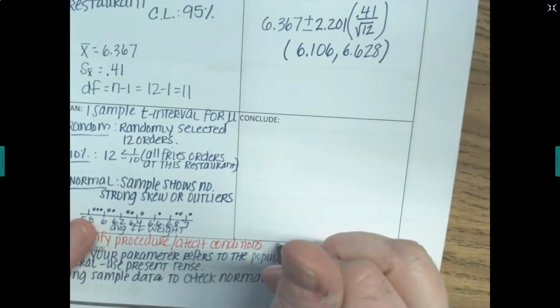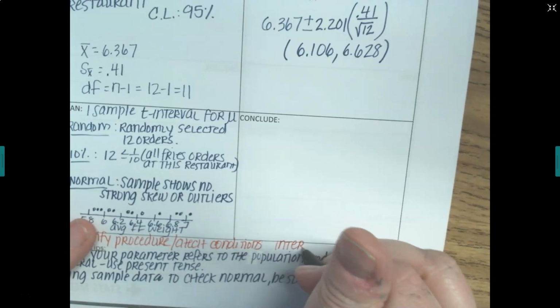So for our final section, our conclude, you want to interpret the interval.